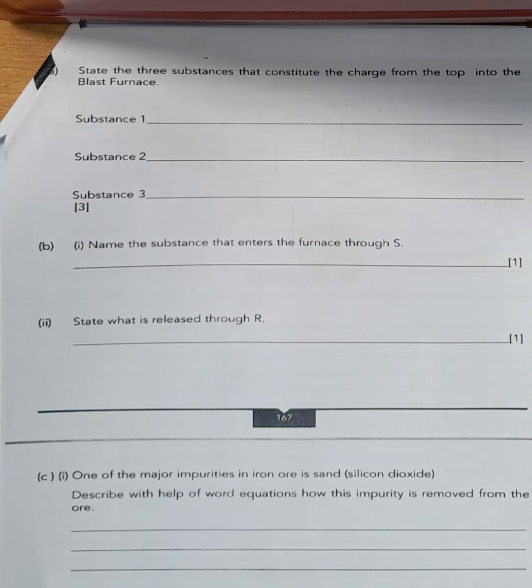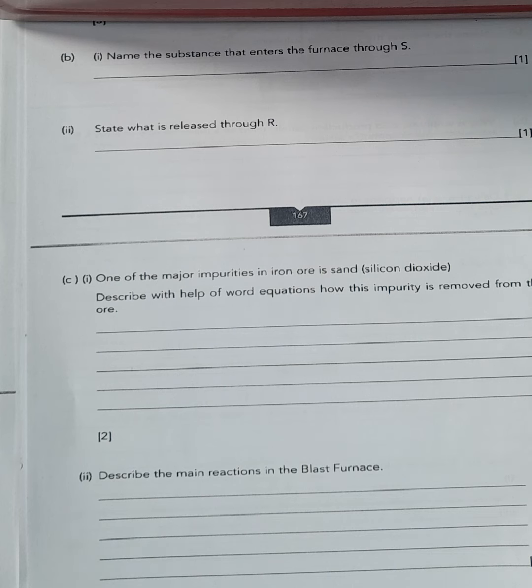And then B part 1 is saying name the substance that enters the furnace through S and what is released through R. So make sure that you can label the blast furnace diagram. And then on C part 1, it is saying one of the major impurities in iron ore is silicon dioxide. Describe with the help of word equations how this impurity is removed from the ore. Make sure that you visit the final exam tips. I explained this one. And also part 2, it is saying describe the main reactions in the blast furnace. If you visit the final exam tips on chemistry section, I explained this question.